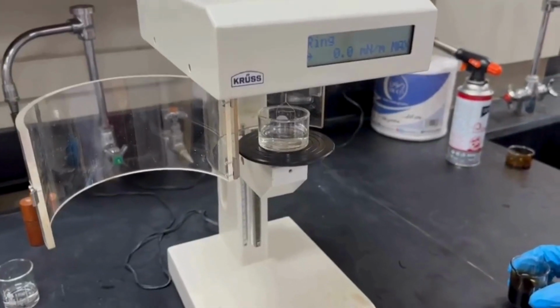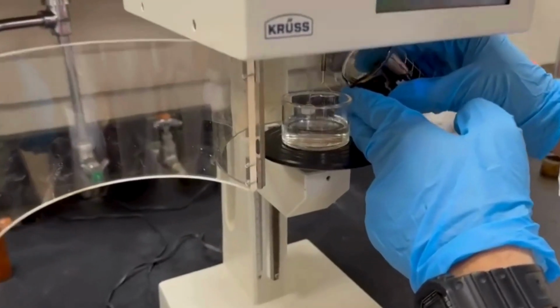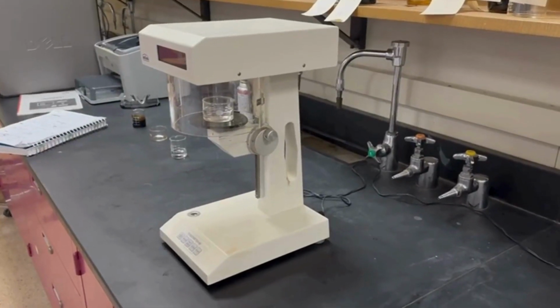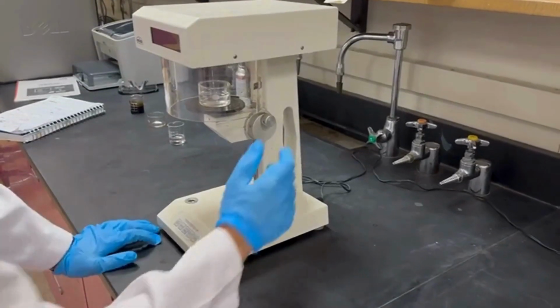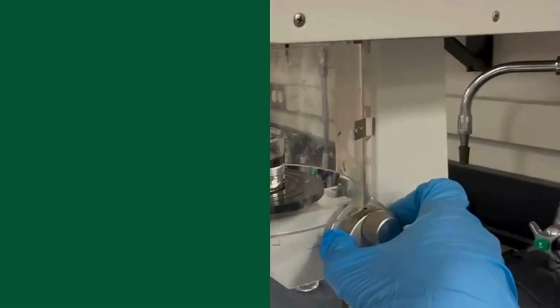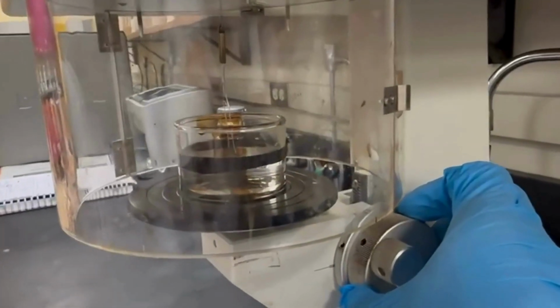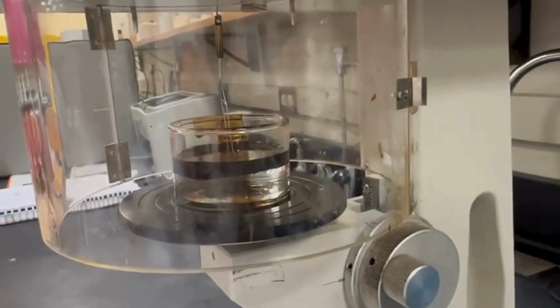Pour the oil gently above the water to create an interface between the two liquids. Rest your elbow on the table to minimize any shaking that could lead to inaccurate readings. Begin lifting the ring using the tension meter knobs as demonstrated in the video, and lastly take readings.